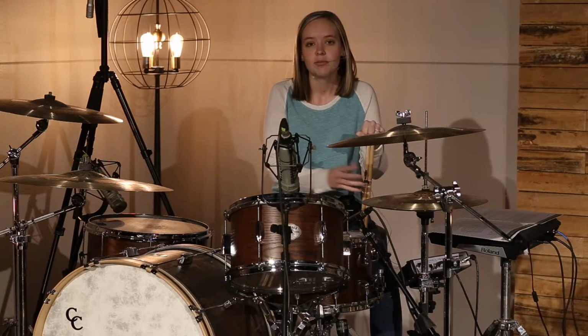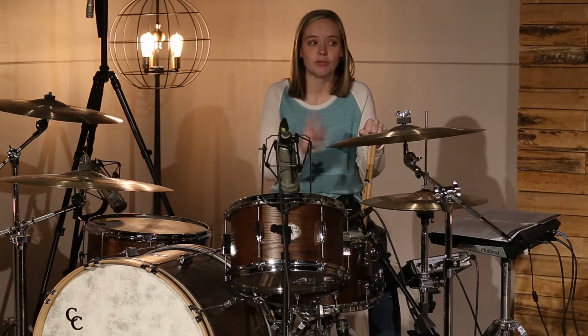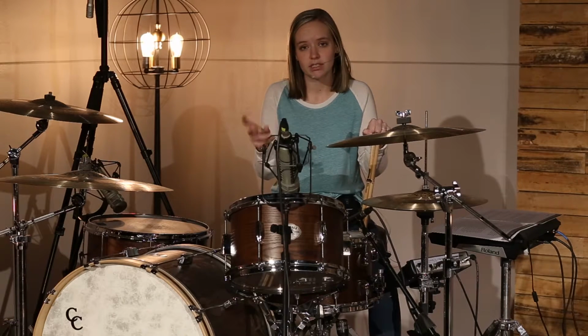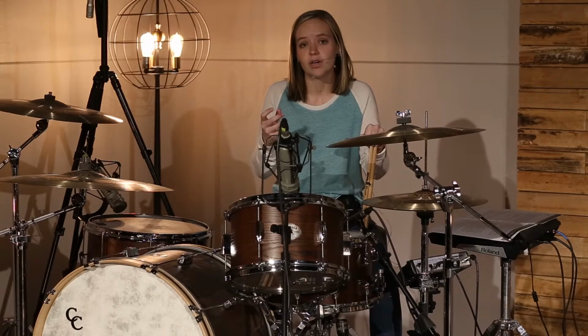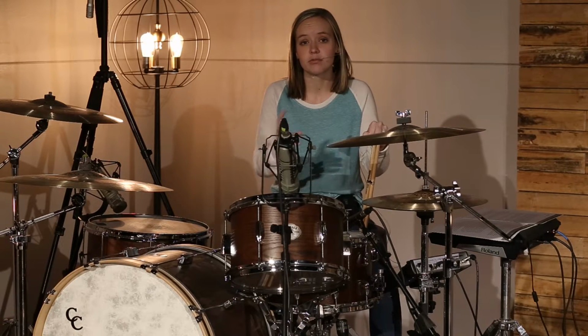But the purpose of a fill is to signal to the band and to anyone listening that something's about to happen. We're going somewhere. And sometimes that might be that we're going somewhere bigger, and it can also be we're going somewhere smaller. I've noticed that I tend to neglect when we're going smaller.